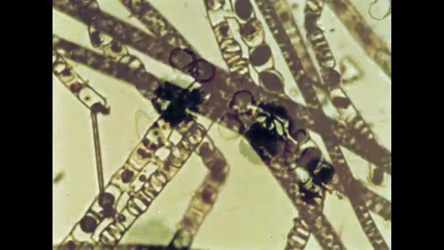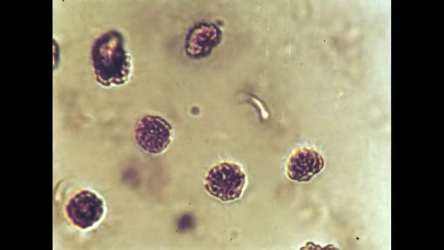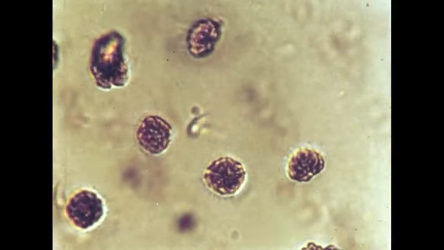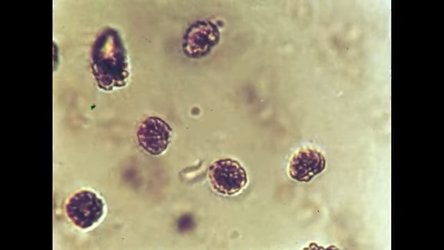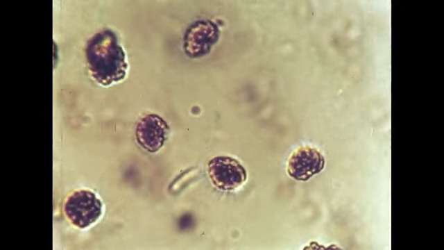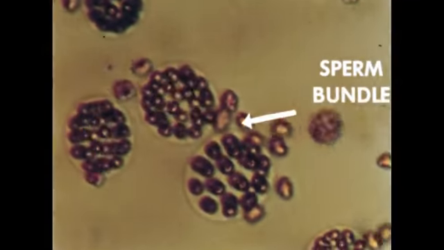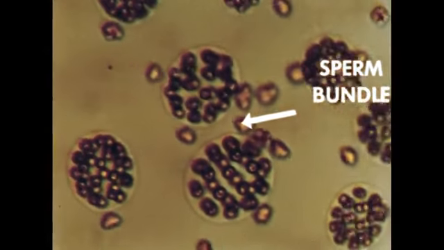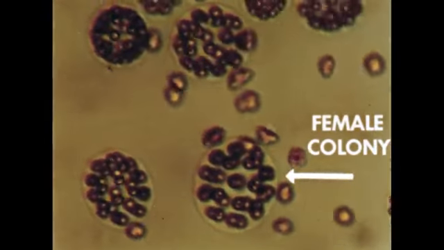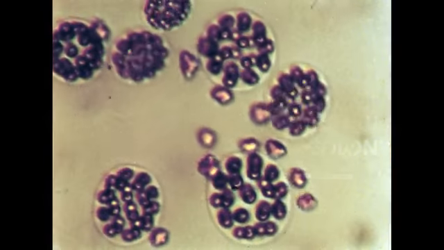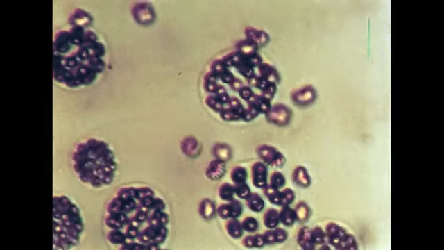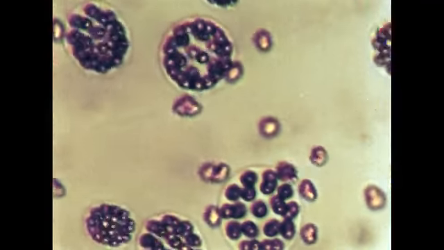The alga Sphaerella produces sperm and eggs within separate colonies. These are bundles of sperm within a male colony. These bundles of sperm are released from the male colonies and swim to the female colonies. The cells within the female colonies act as eggs.